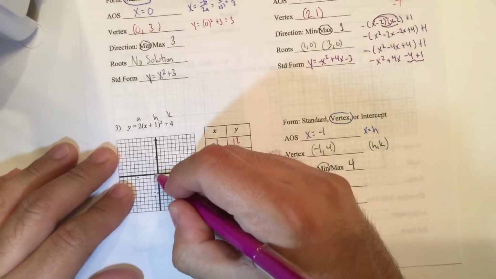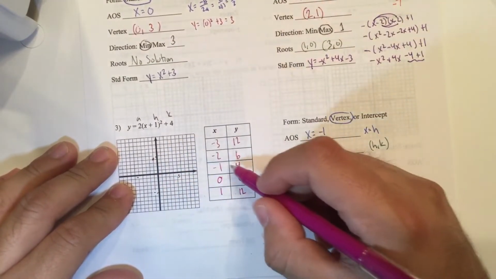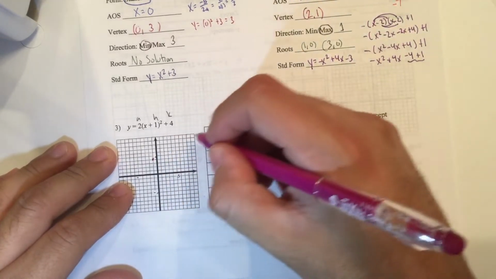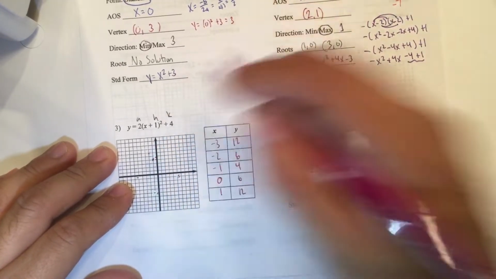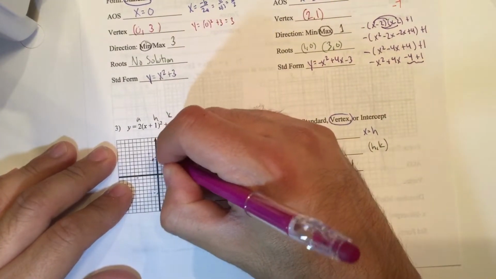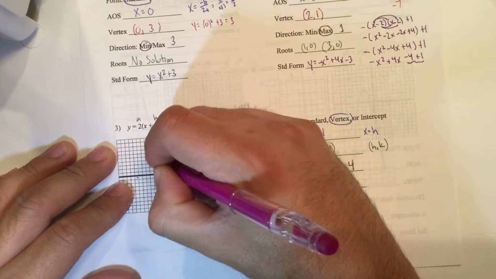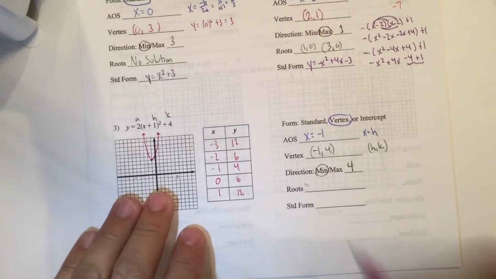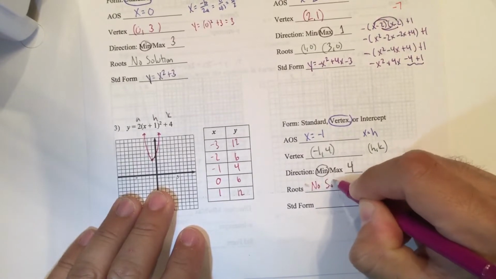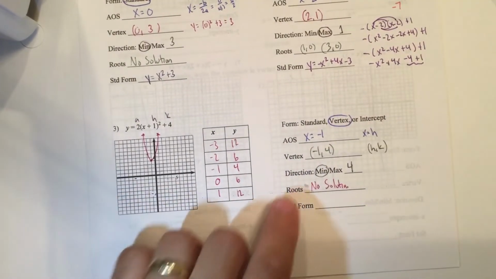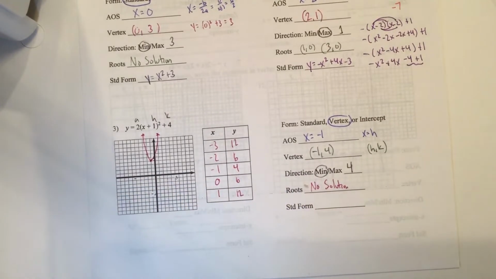Now we make our graph. So negative 1, 4. Negative 2, 6. And after that, they go off the graph. So 0, 6. Looks something like that. All right, so in terms of roots, I have no solution because this does not cross or touch the x-axis.